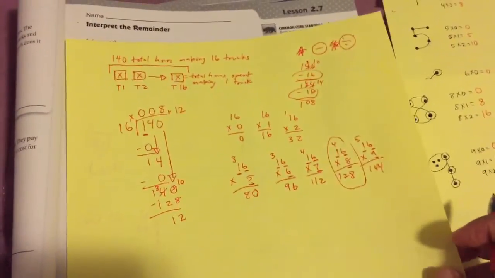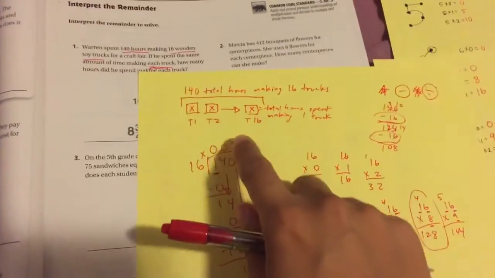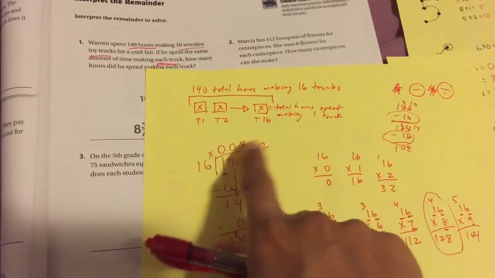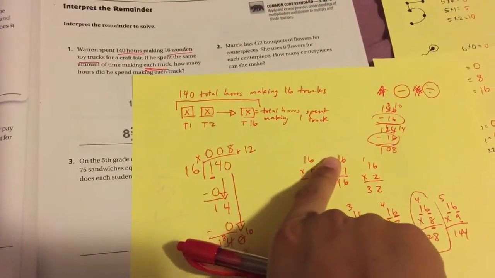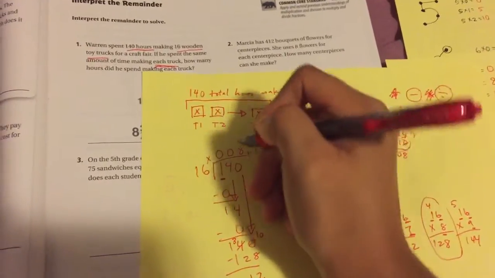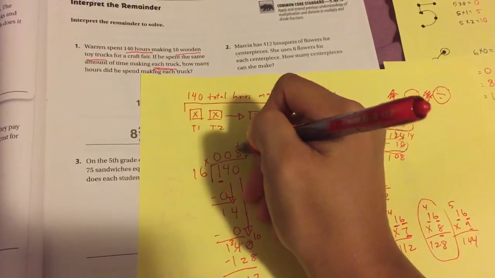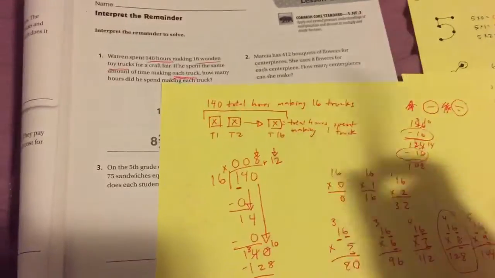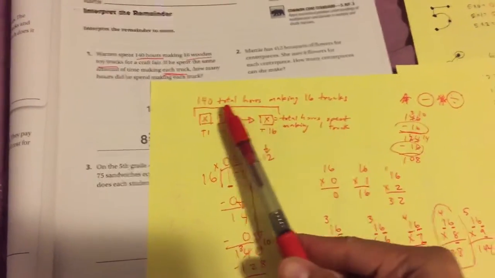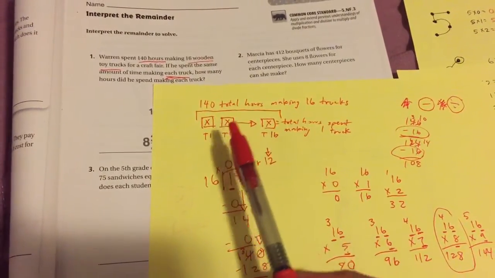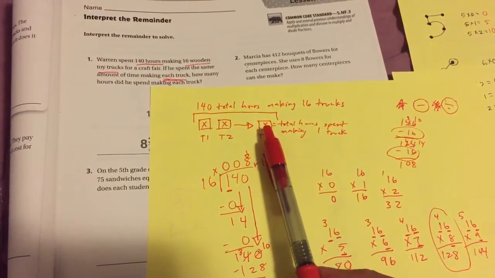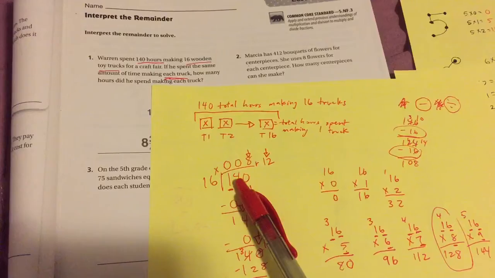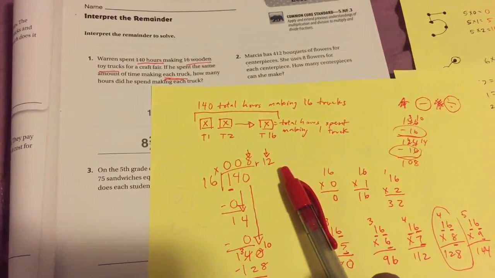Now, as I said in the beginning of the lesson, we're going to figure out what to do with that remainder. So before we can figure out what to do with the remainder, we're going to have to figure out what all these numbers mean. So what does the 8 represent? And what does the remainder 12 represent? So let's read it. Warren spent 140 total hours making 16 wooden toy trucks for a craft fair. If he spent the same amount of time making each truck, how many hours did he spend making each truck?